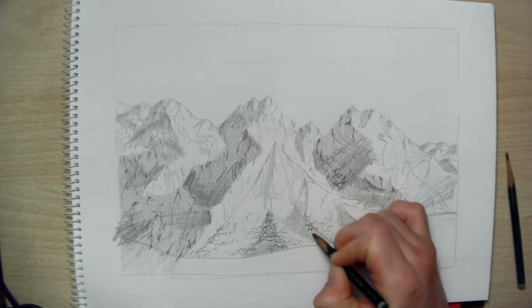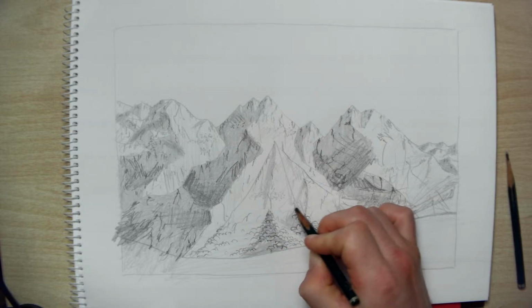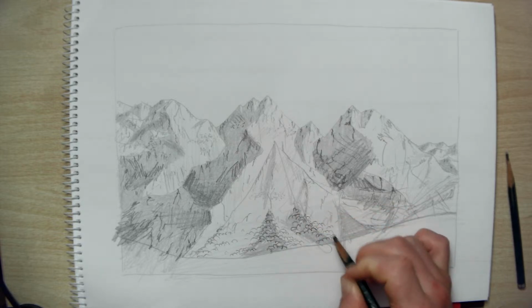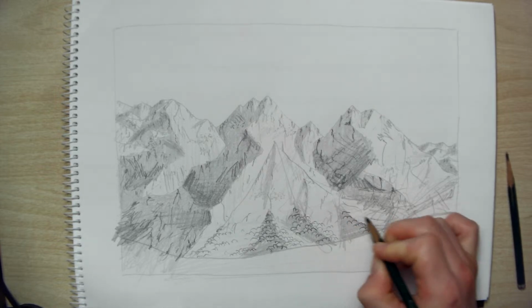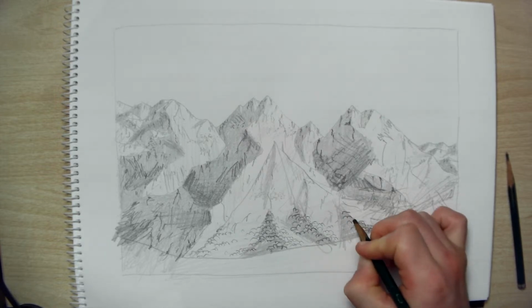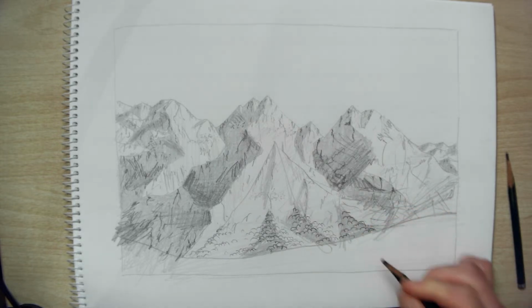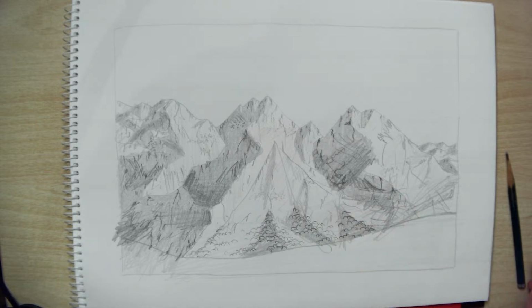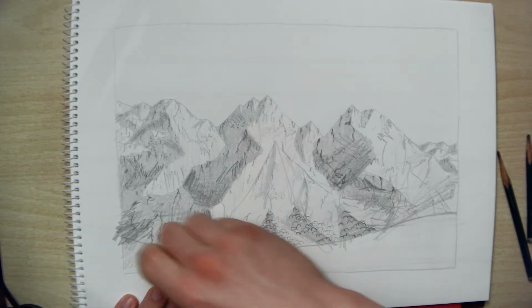Like so. And over here. Like this. Right. It doesn't look completely the way I was hoping for, but it's okay. Alright, now let's go into this foreground right here.